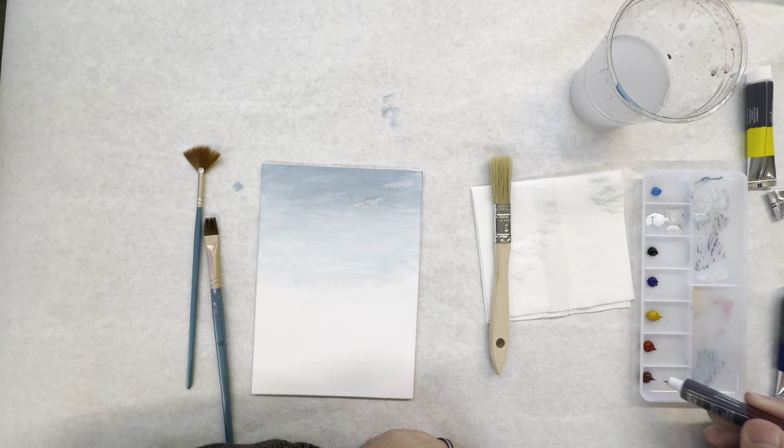So I'm going to get a little bit of yellow ochre on my brush here, and tap around. Maybe a little bit of white there to brighten it up a little bit. There we go. Now what I'm going to do is tap some trees in the distance here.